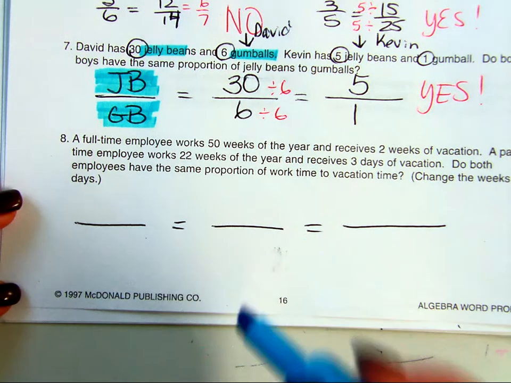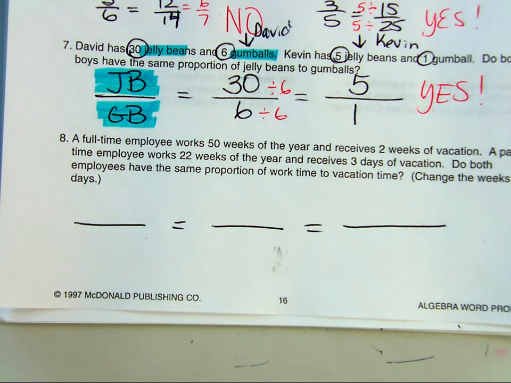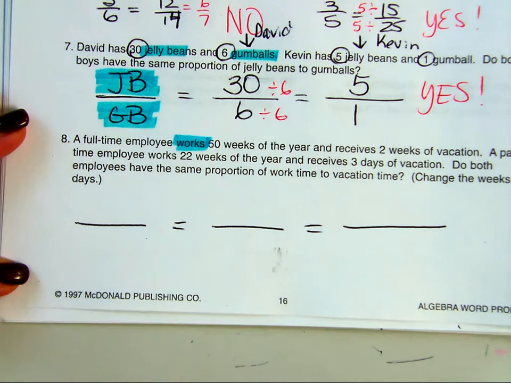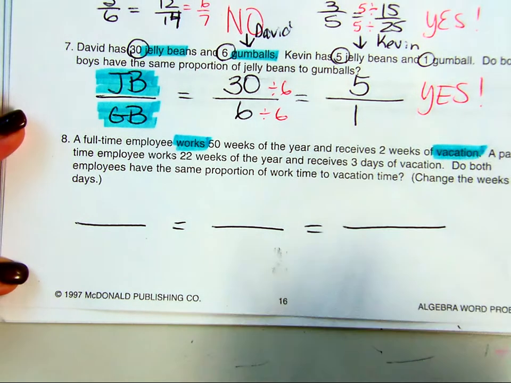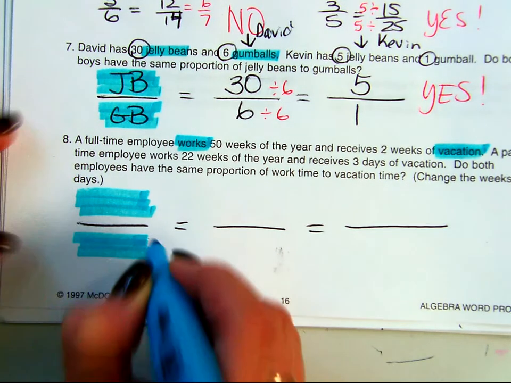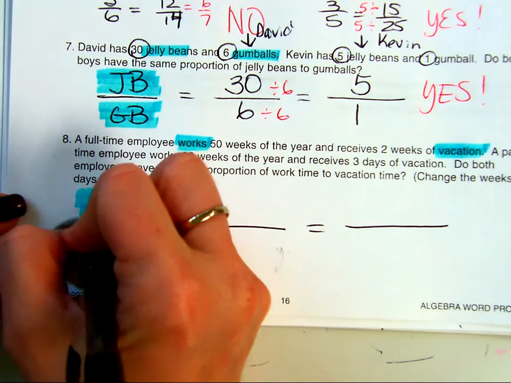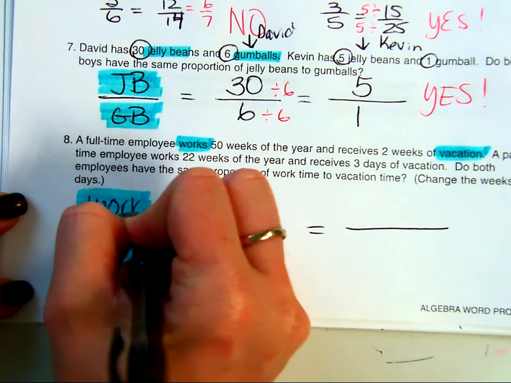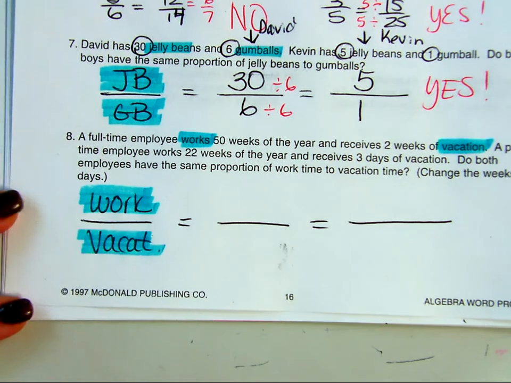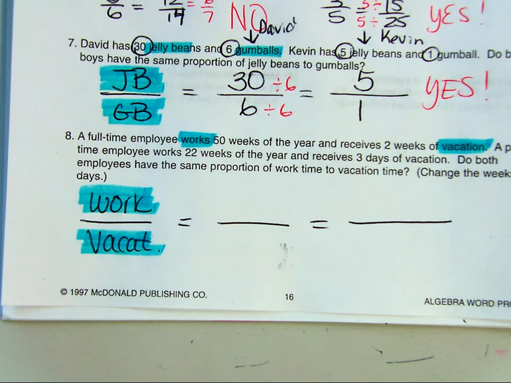Well, be careful, because if we say weeks, the amount that they work to the amount of vacation that they get. So this is the number of hours or days that they work versus the vacation time that they get. Now be very careful with this.